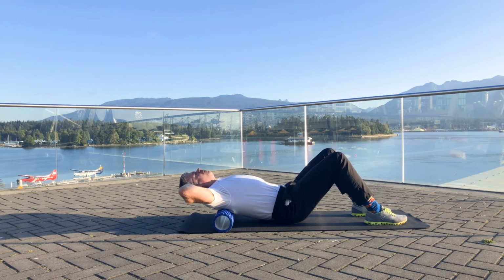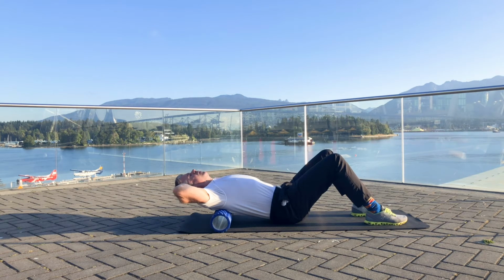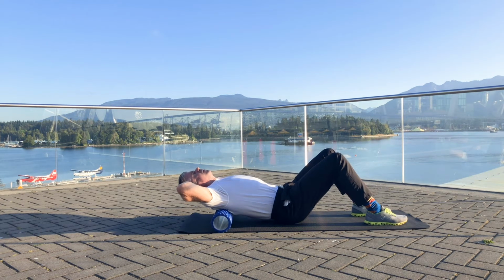Once you find a tender spot, you can drop your hips to the floor, draw your belly button in, and gently extend over the foam roller, being careful not to extend your lumbar spine. You only want to extend your thoracic spine. Extend your thoracic spine and gently roll back and forth a little bit. Now you might feel or even hear a little bit of clicking or popping. That's totally normal. Those are your facet joints being mobilized. They were stuck, now they're moving again.